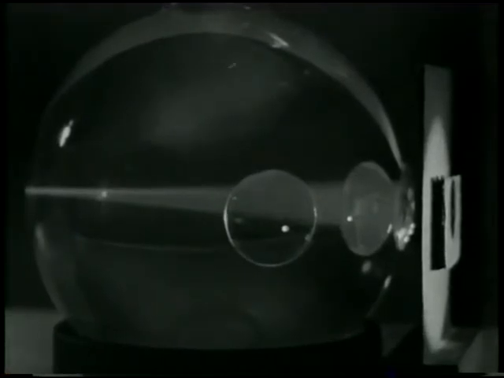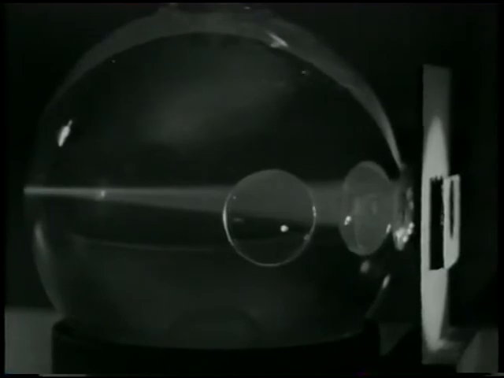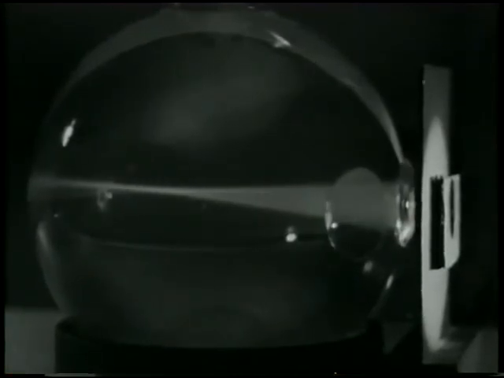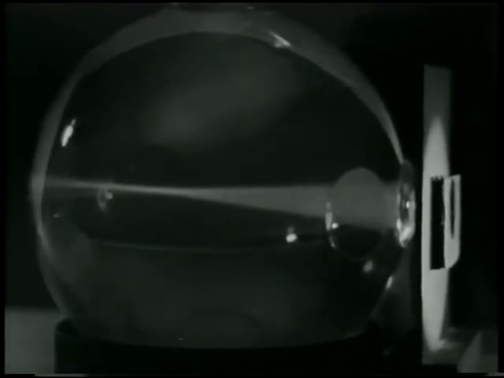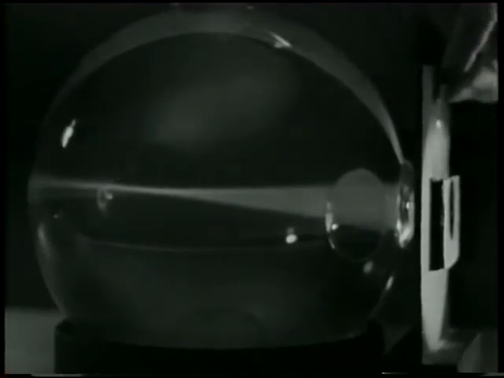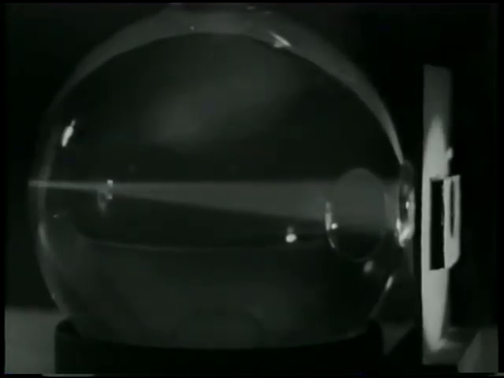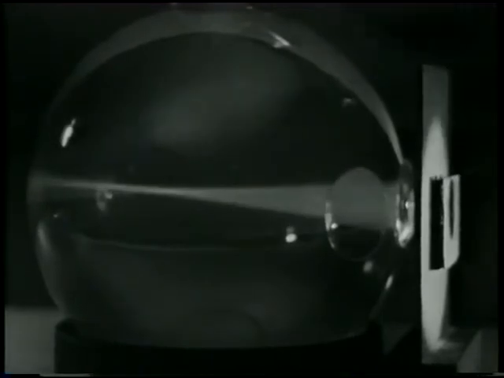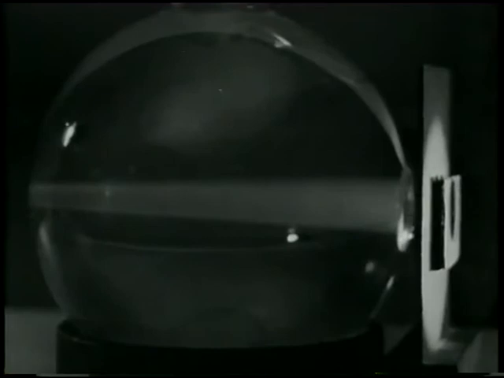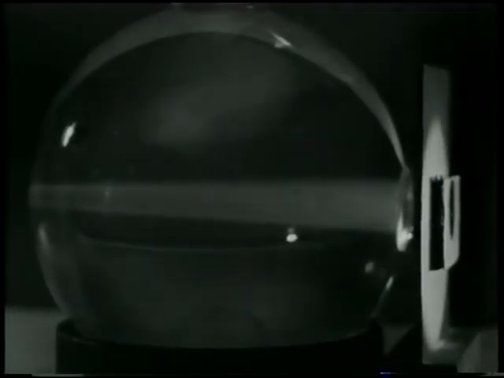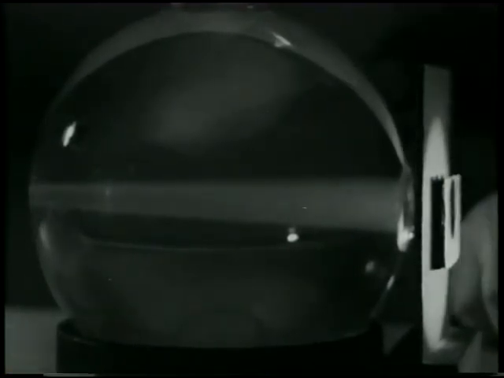For a normal eye, an image of the source is formed on the back of the flask. For a short-sighted eye, an image of the source is formed in front of the back of the flask. I can correct this with a supplementary diverging lens. For a long-sighted eye, an image of the source is formed beyond the back of the flask, and I may correct this with a supplementary converging lens.